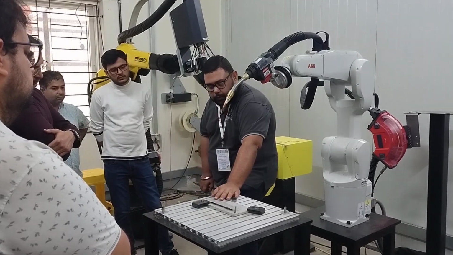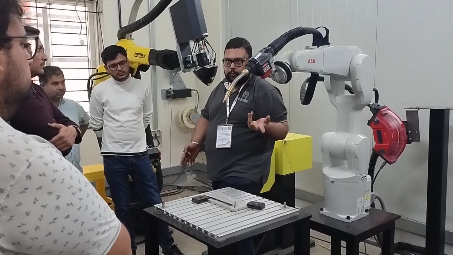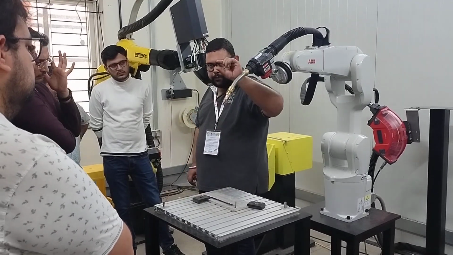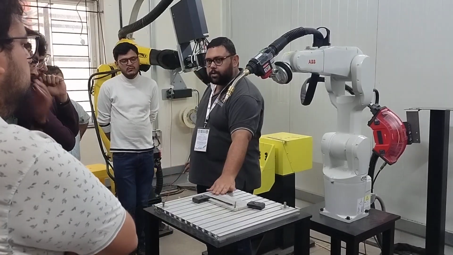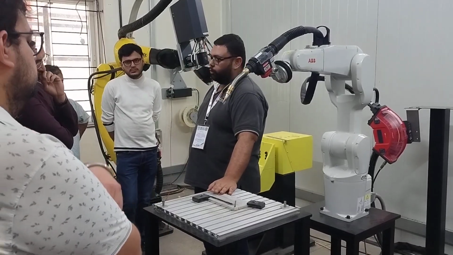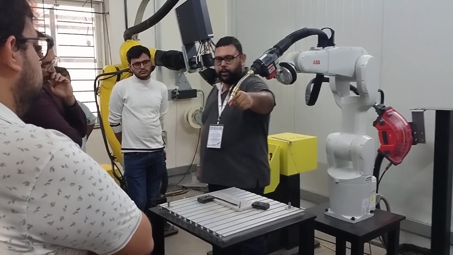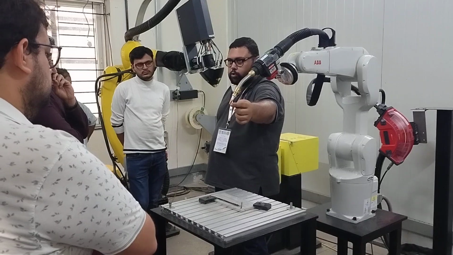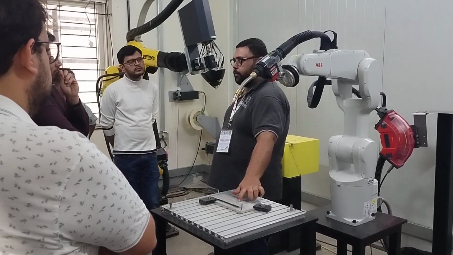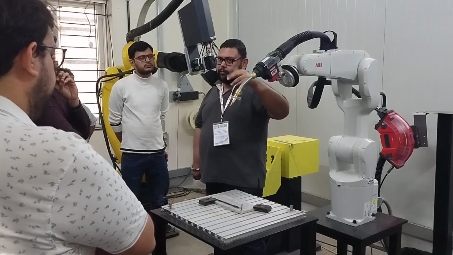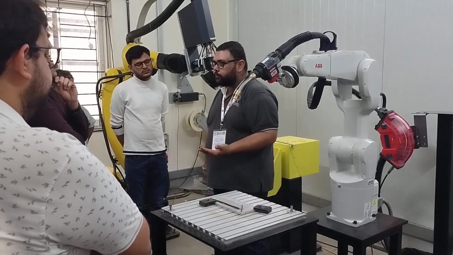Now, this substrate or part can be of any dimension. Consider this is this much substrate. The robot doesn't know what is being put here. Robot doesn't know, but we know. So for our own awareness, we know that this point has to be taken care of so that the tool doesn't strike. In welding, we always have to keep a safe distance, which is known as the standoff distance. Right?